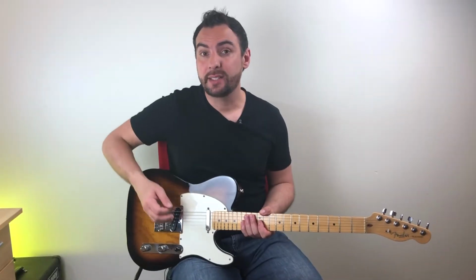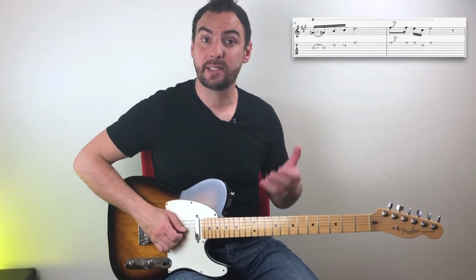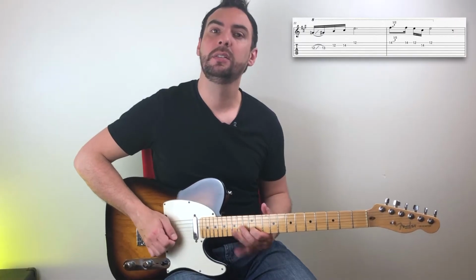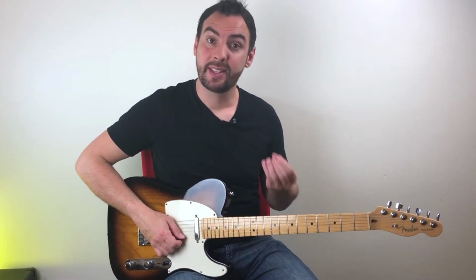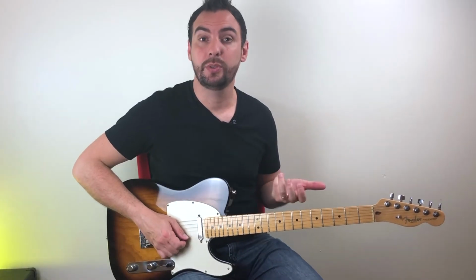One lick, very classic, that is really nice to use on this one is a classic blues lick. This lick will be really nice to use when you're improvising.